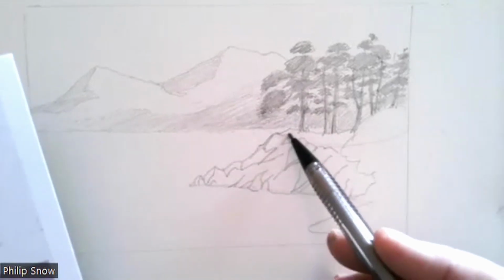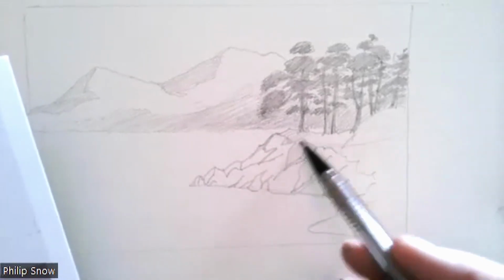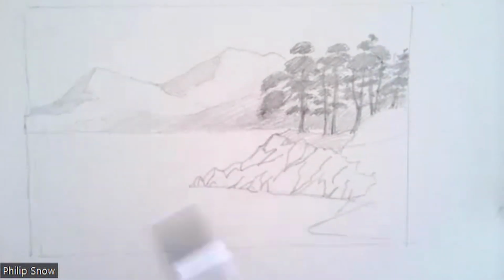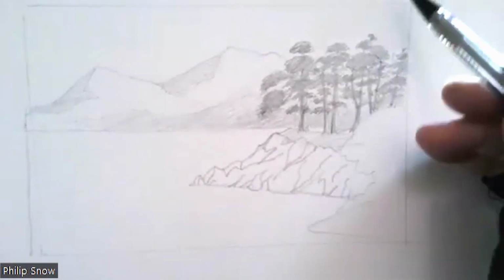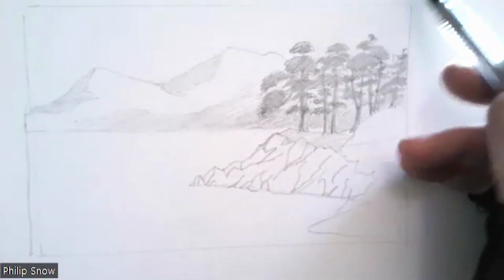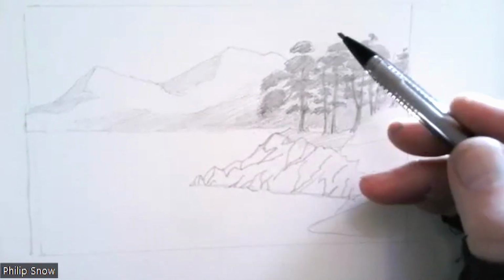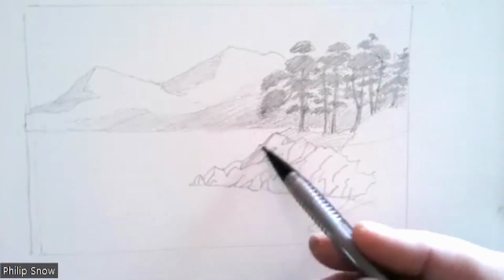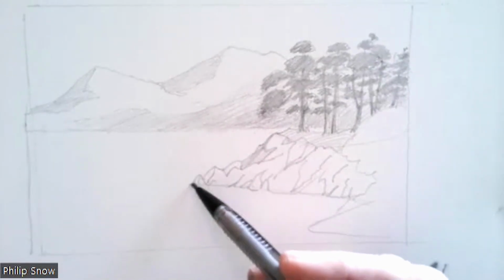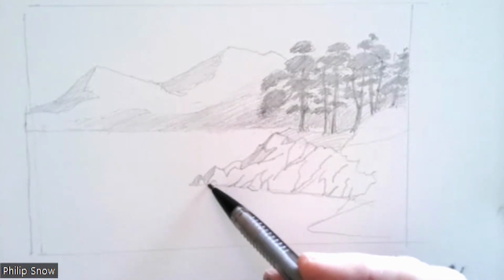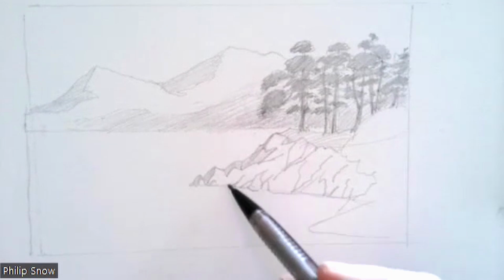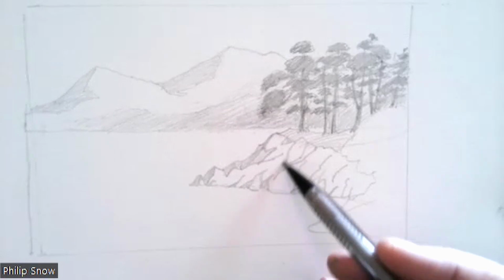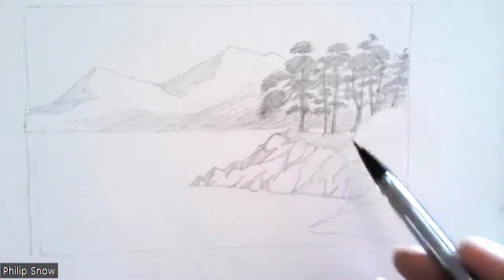Because this is mainly grass here, do that fairly pale. Once again, remember we've got the light coming in this way on the right hand side. So put the strongest shadows on this side. Some of the clefts are quite narrow, so there's not much of a shadow.